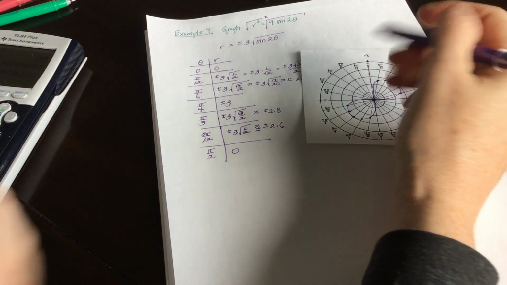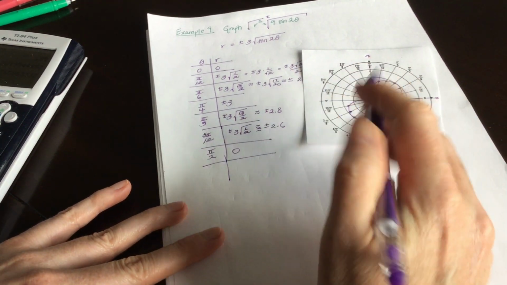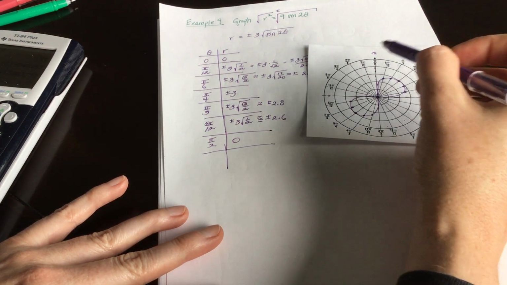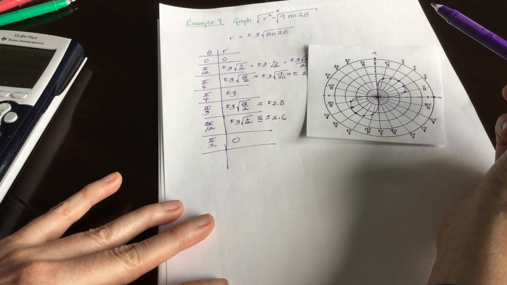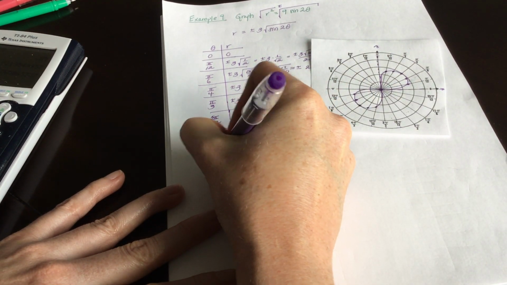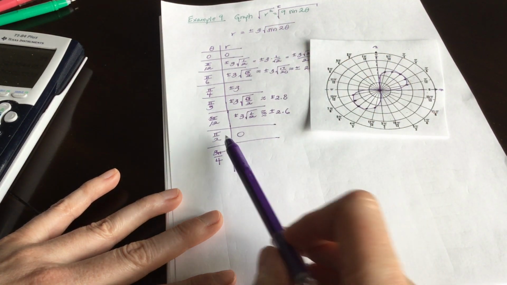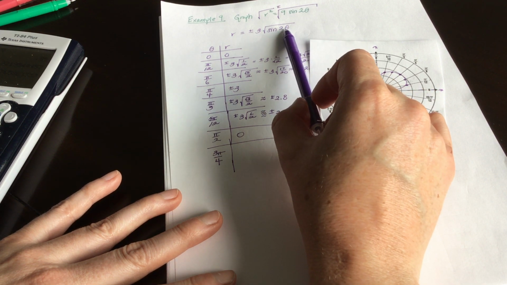Okay, but we haven't done anything in quadrant 2 yet. So let's pick something relatively easy in quadrant 2. Let's plug in 3 pi over 4, okay? And let's see what happens. So 2 times 3 pi over 4 would be 3 pi over 2.